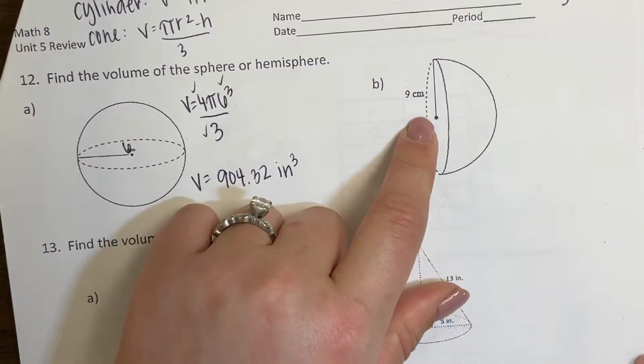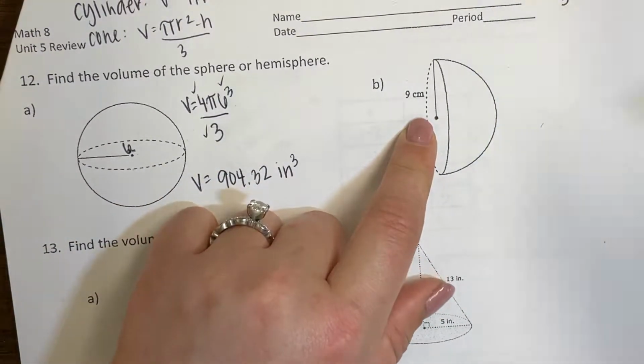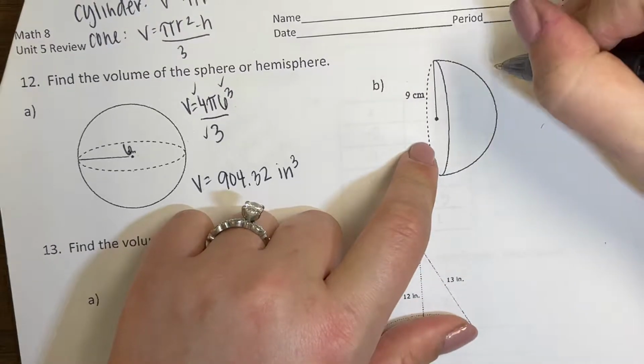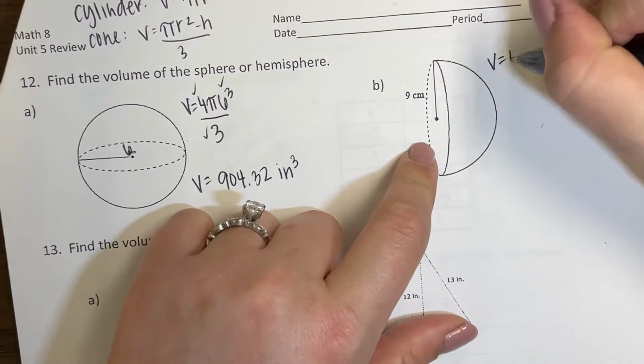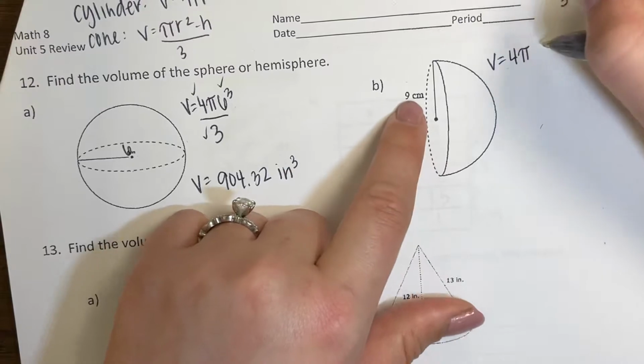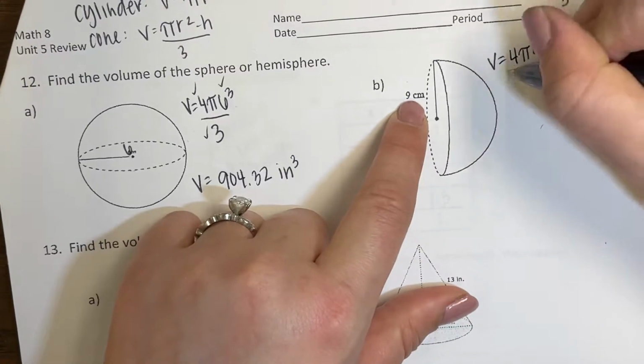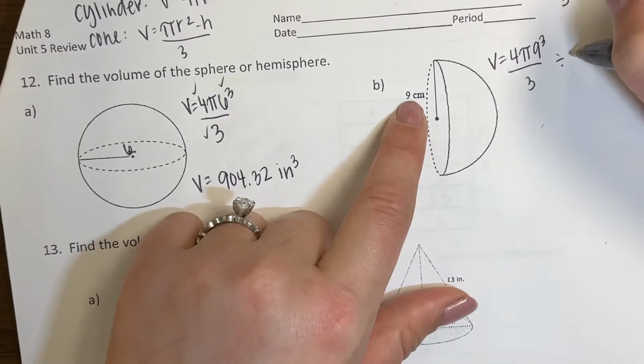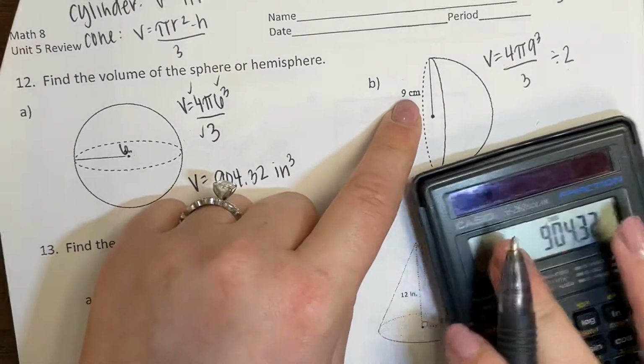Over here, the radius is 9, and it is a hemisphere, so I need to cut it in half. So volume equals 4 pi r cubed divided by 3, and then another divide by 2 because it's a hemisphere.